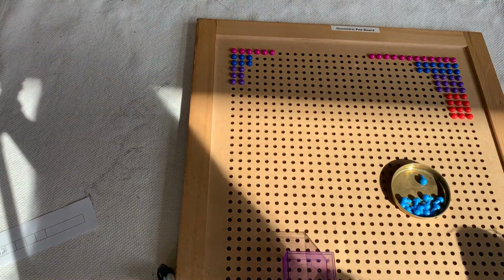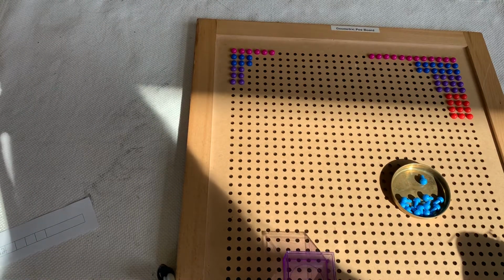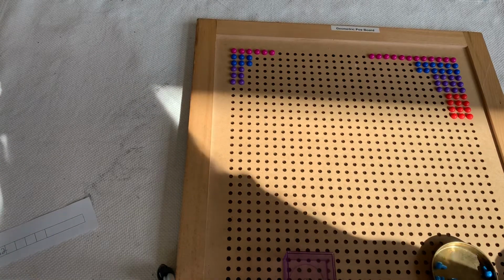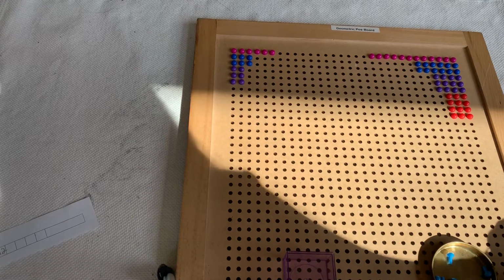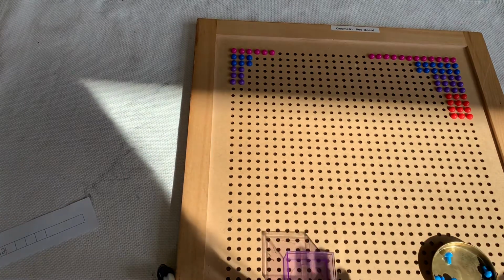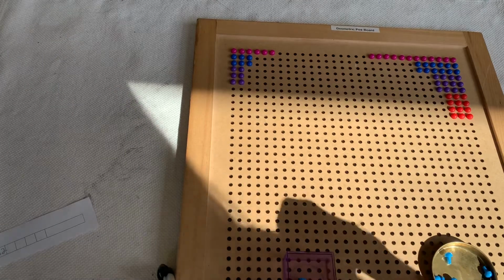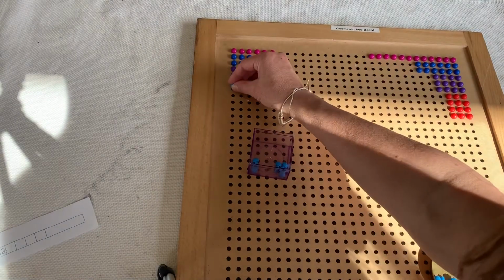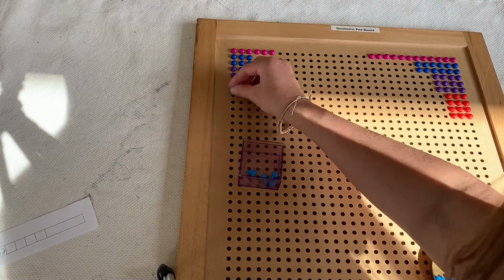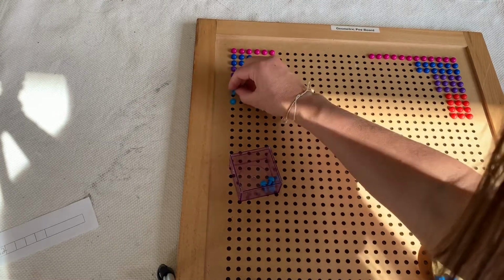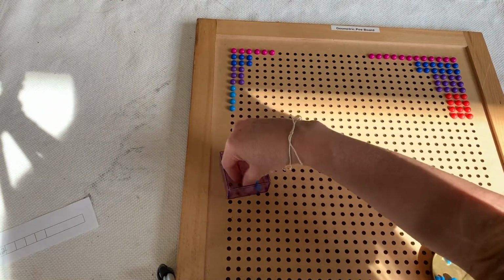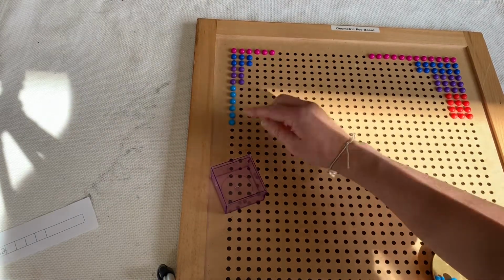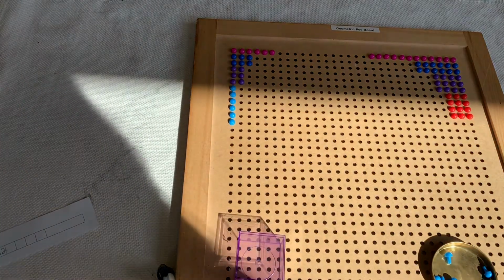I wonder if 7 is a factor. Oops, we need to do 6. I'm sorry. Let's see if 6 is a factor of 6. Here are my 6 pegs. Let's see, 1, 2, 3, 4, 1, 2, 3, 4, 5, 6. 6 is a factor of 6.